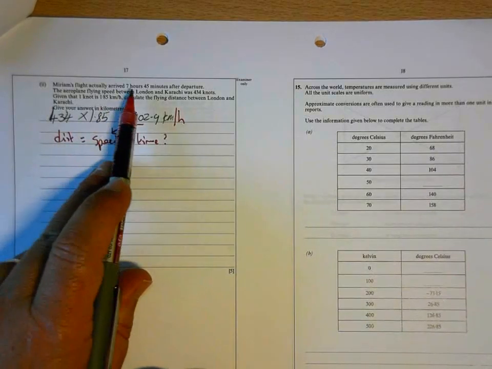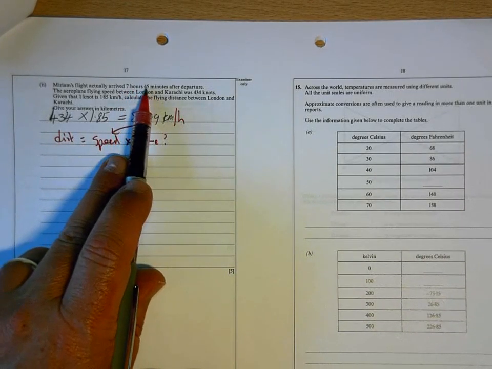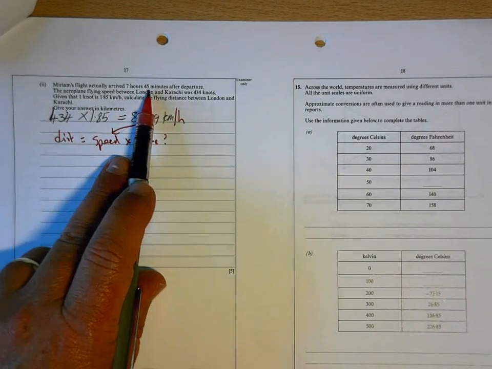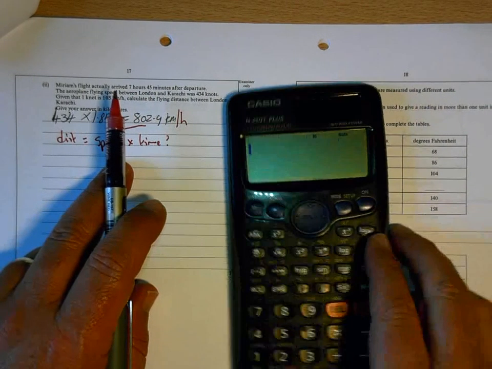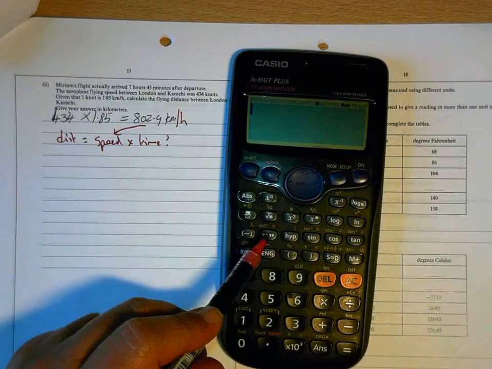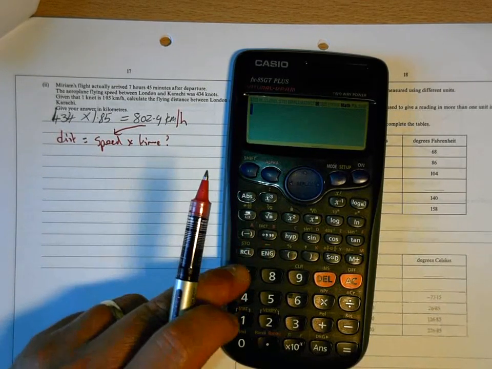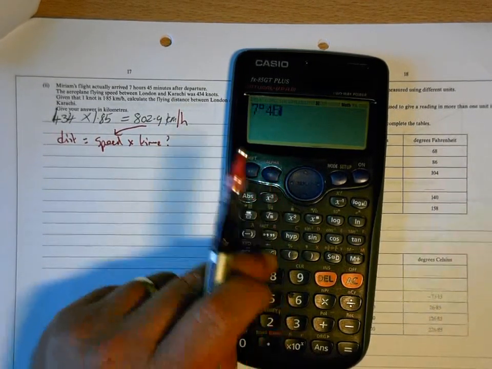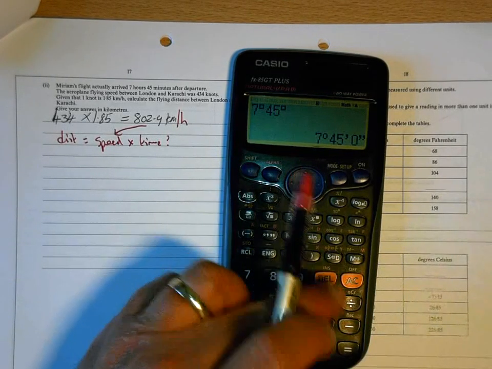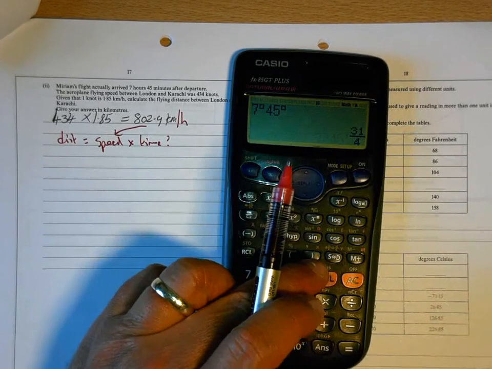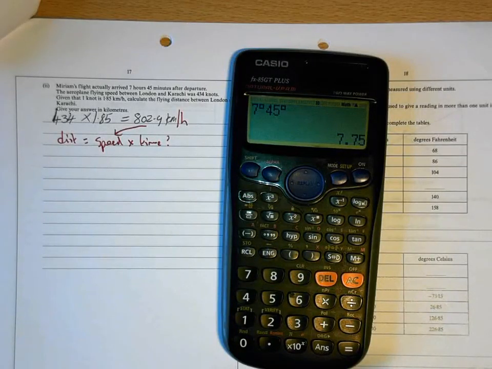So 7 hours 45 minutes, but you have to turn that into a decimal. 45 minutes on your calculator. You've got a time button, which is this one here, so you would put in 7 hours 45 minutes and press equals, and that turns it into a decimal.